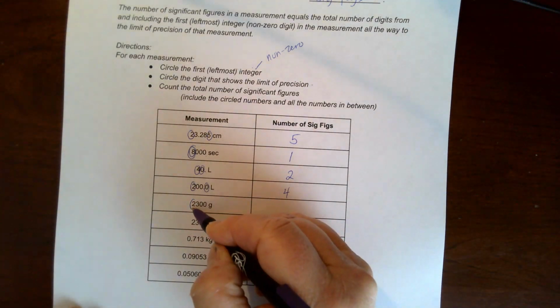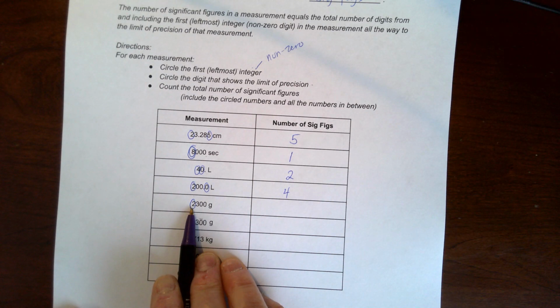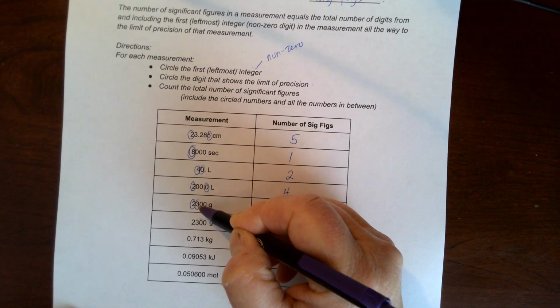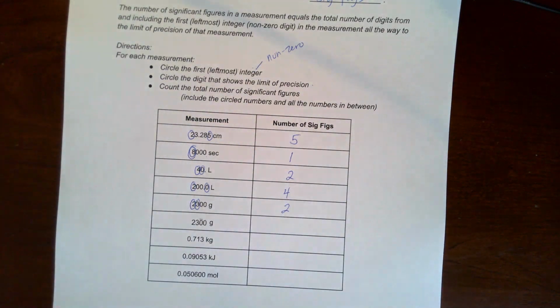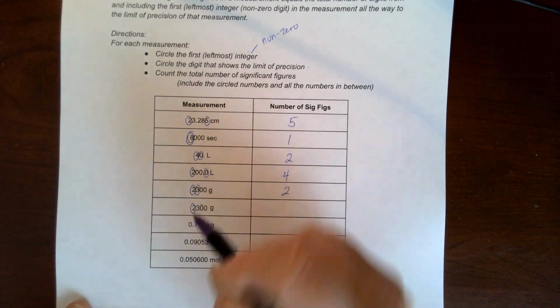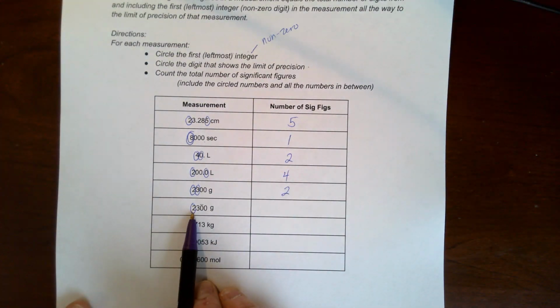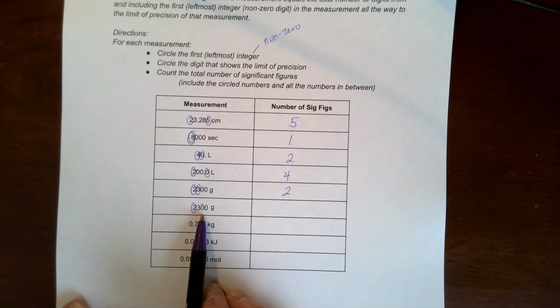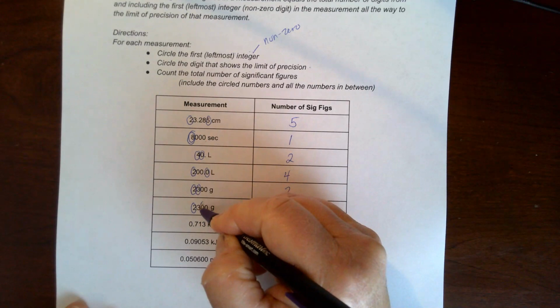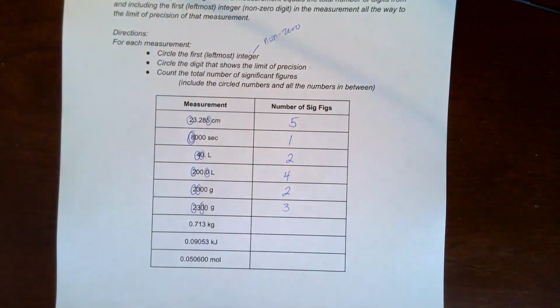In our next example, our first leftmost integer is the 2. To find the limit of precision, there is no decimal point printed, so that means I can only circle the rightmost integer. So this measurement has 2 significant figures. Our third measurement, I'm going to circle the 2. That's our first leftmost integer. Now, our limit of precision, the bar is showing that this is my limit of precision, so I'm going to circle that. This has 3 significant figures.